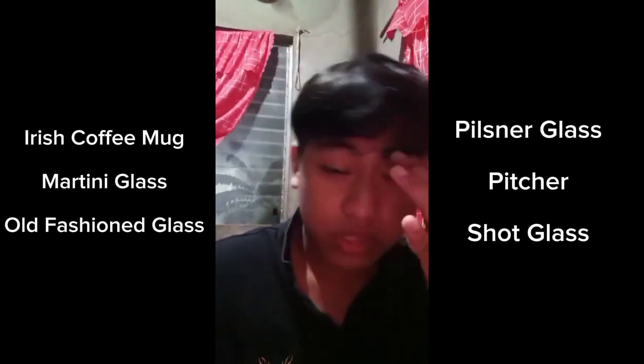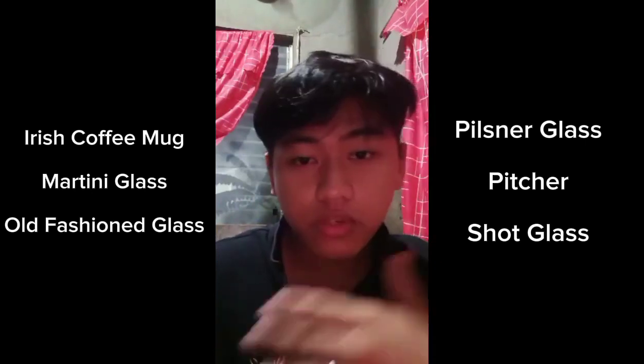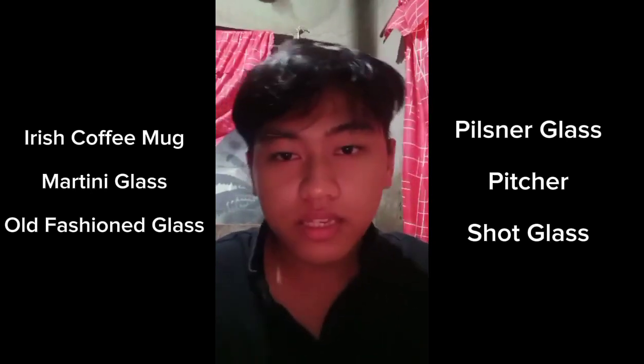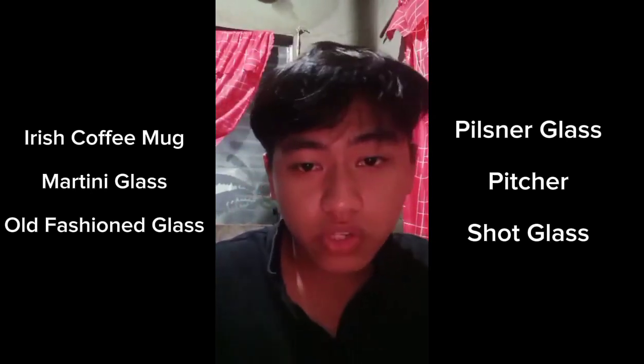Next is the pitcher. The use of it is as a vessel for drinks, or where you can store the drinks to transfer them to a glass. Next is the shot glass. It is used to measure a liquor.